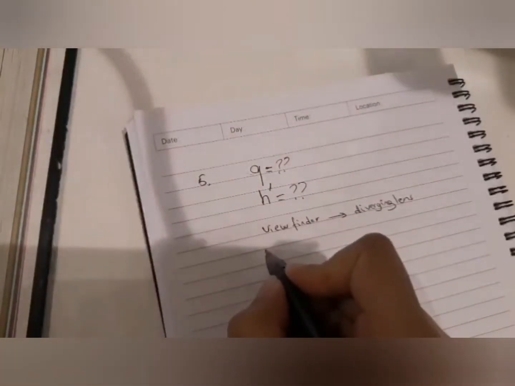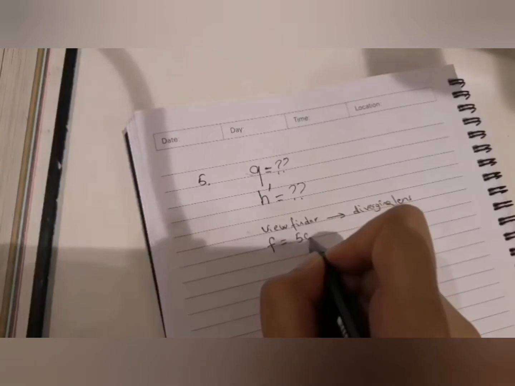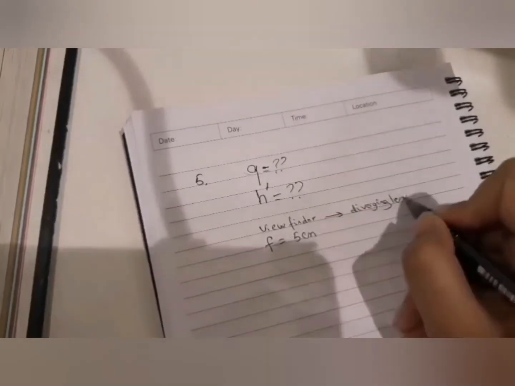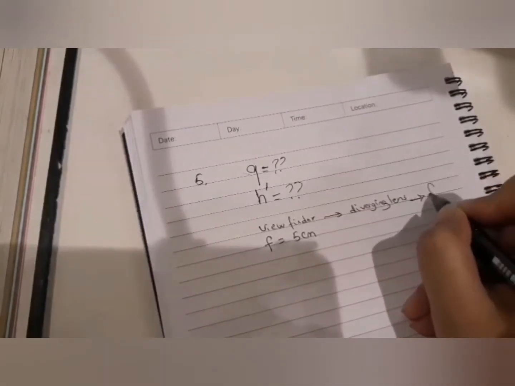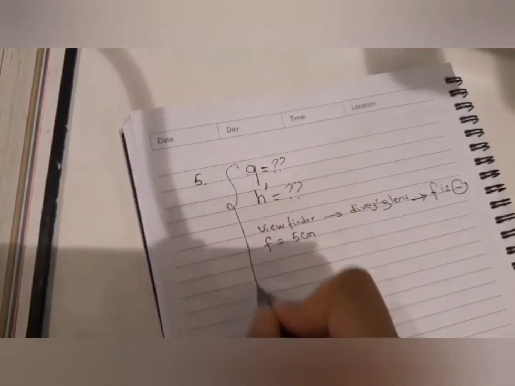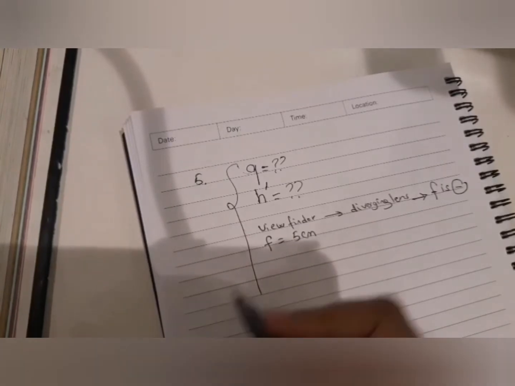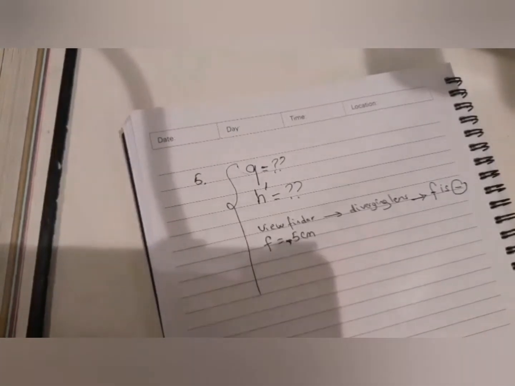Now, with a focal length of 5 centimeters. Since this camera is diverging, our focal length is what? Negative. Pay attention, all diverging lenses have negative focal lengths, and that's why sometimes they are called negative lenses. Okay, negative 5.